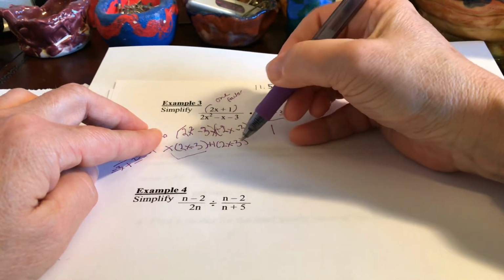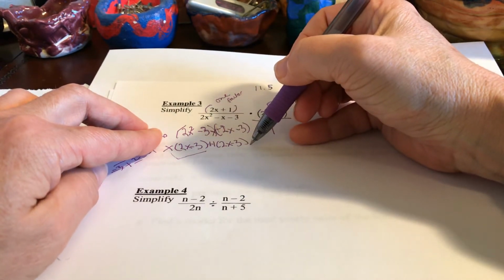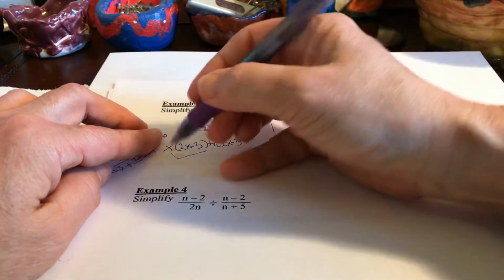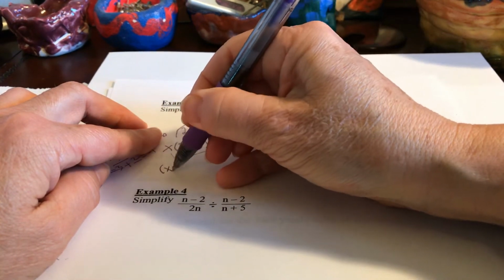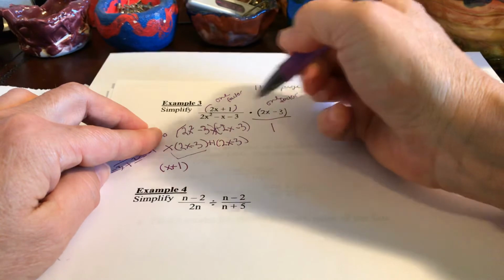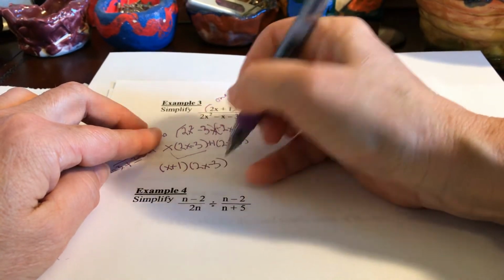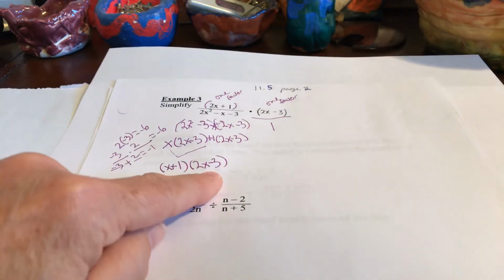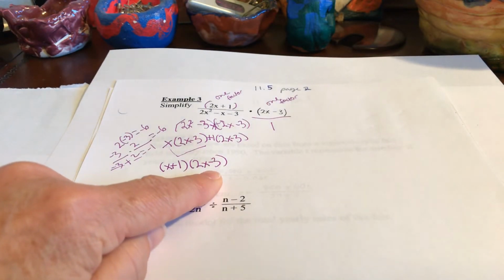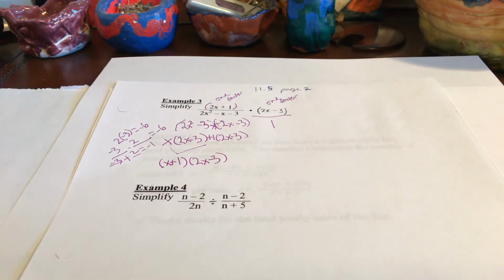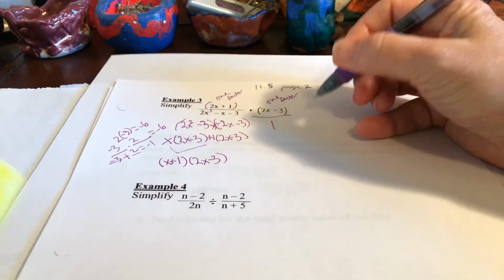Because if I did 1 times 2x minus 3, I would get 2x minus 3 back again. So I have x plus 1 and 2x minus 3 as my two factors. One factor, two factors. All right, so I'm going to rewrite the problem for you.